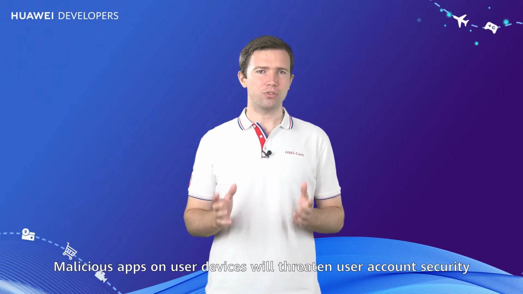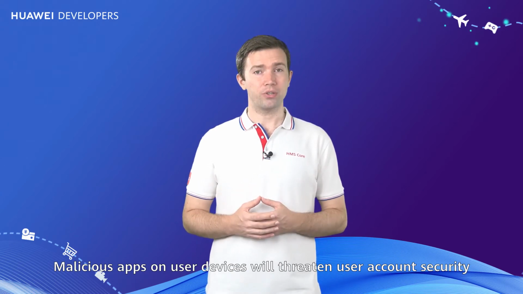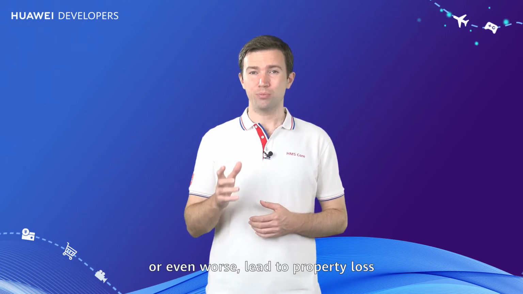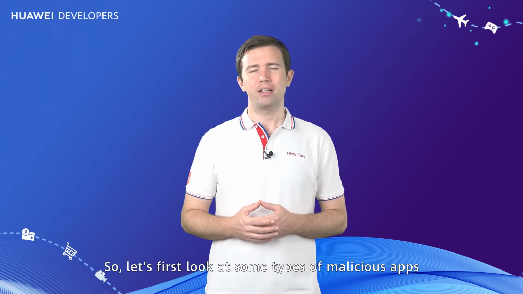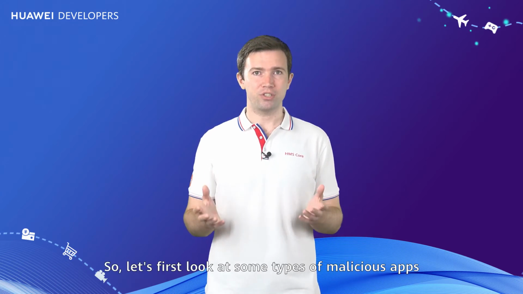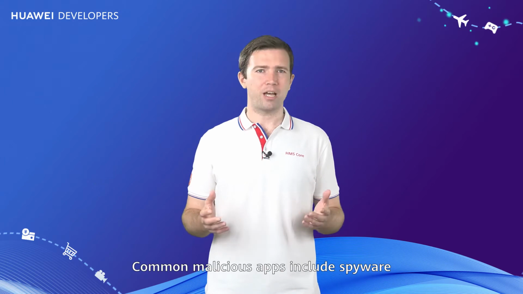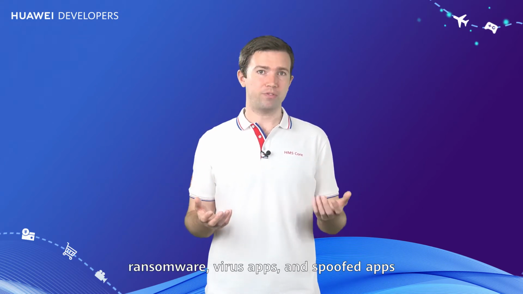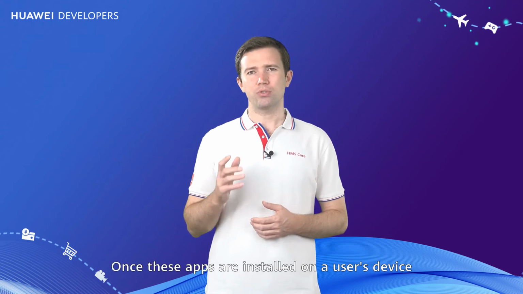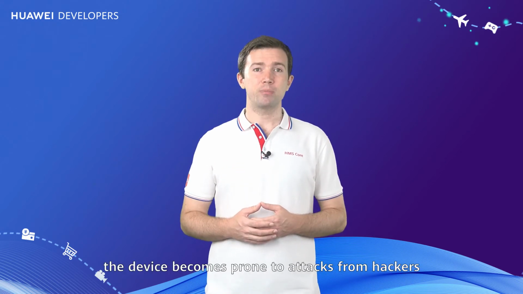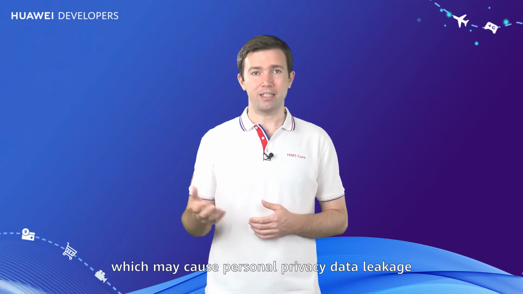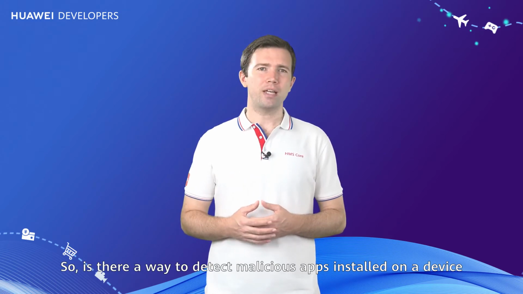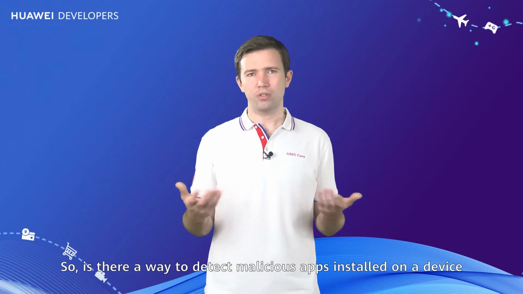Malicious apps on user devices threaten user account security, or even worse, lead to property loss. So, let's first take a look at some types of malicious apps. Common malicious apps include spyware, ransomware, virus apps, and spoofed apps. Once these apps are installed on a user's device, the device becomes prone to attacks from hackers, which may cause personal privacy data leakage. So, is there a way to detect malicious apps installed on a device?